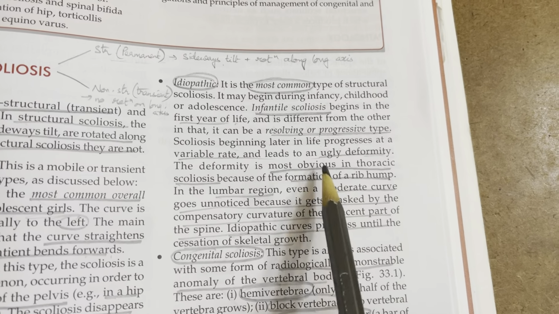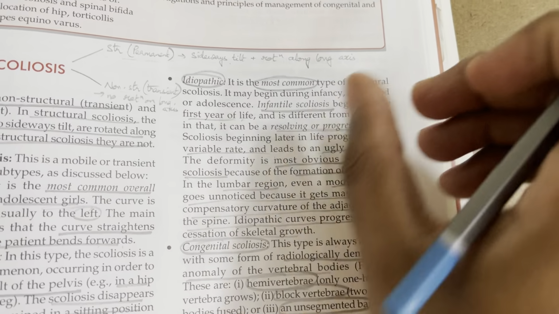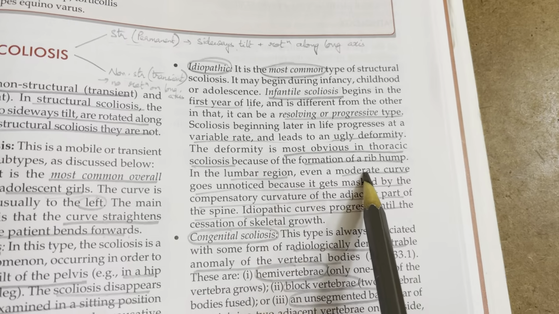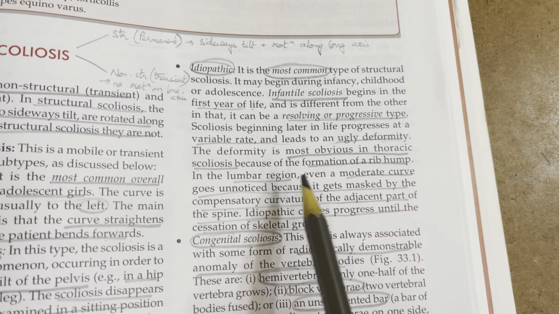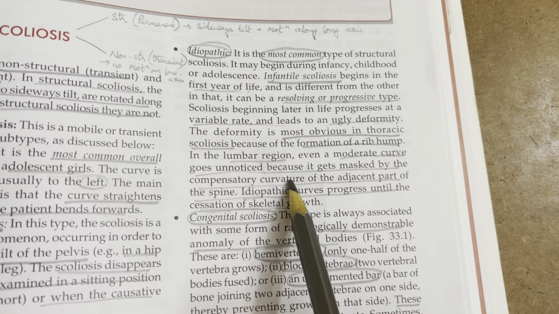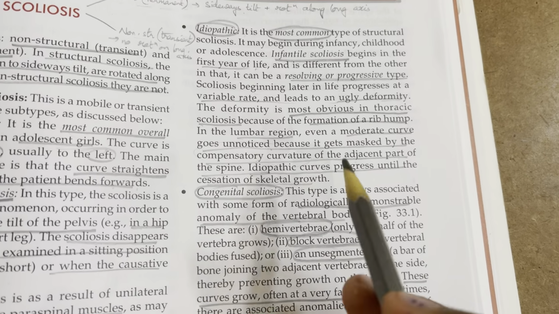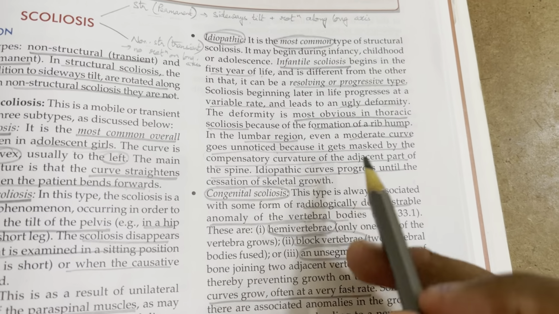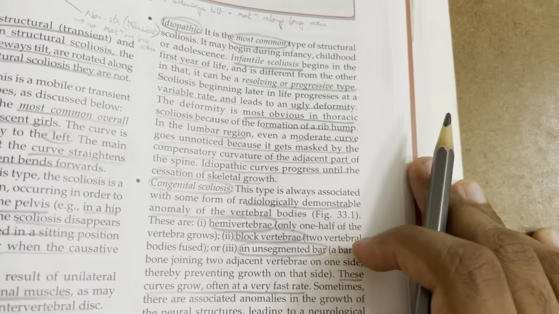The deformity is most obvious in thoracic scoliosis because a rib hump is formed. In the lumbar region, even a moderate curve goes unnoticed because it is masked by the compensation, so compensatory curvature of the adjacent part of the spine. Idiopathic curves progress until there is cessation of skeletal growth.